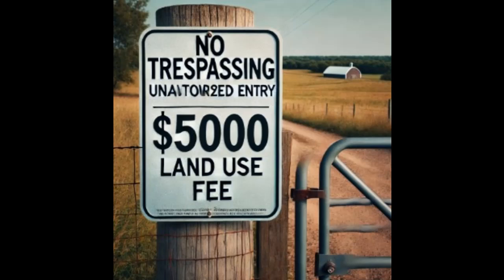What are land use fees? Land use fees are charges or payments required by a government, organization, or individual property owner for the use of land for specific purposes. These fees are typically applied when someone uses, leases, or occupies land that they do not own, or in certain circumstances where land use is restricted or regulated. The concept can vary based on the context in which it is applied, and land use fees can take different forms depending on the situation.